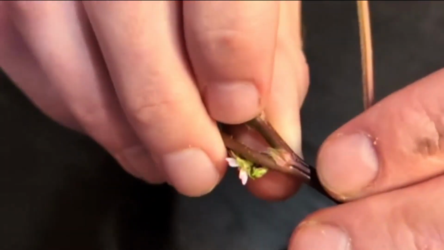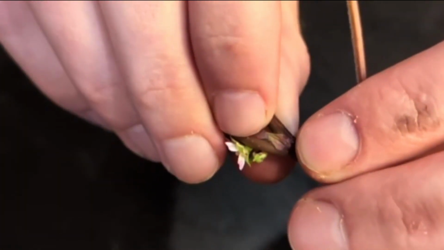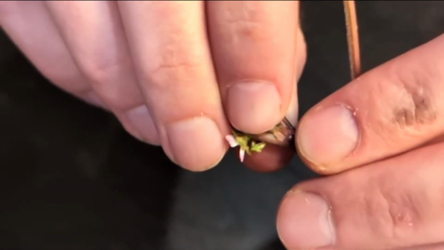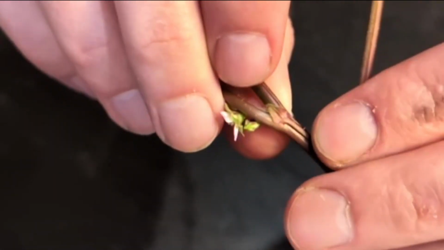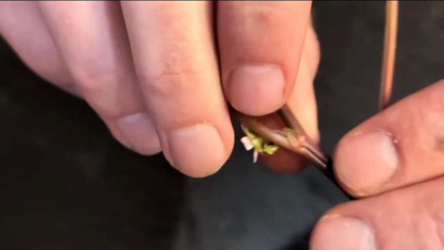So here's cheeseweed. And if we look here at the base of the leaves, you can see that little structure there. That's another stipule-like structure, a little leaf-like structure to protect the growing leaf bud. Okay, so we have axillary, but we need a sheath.